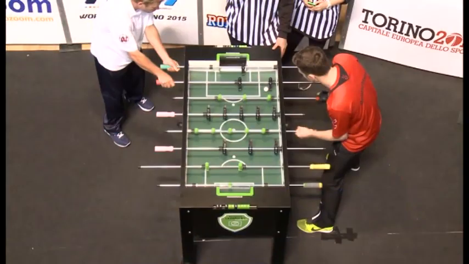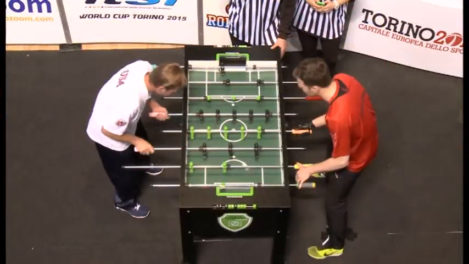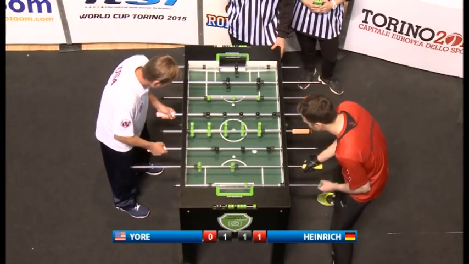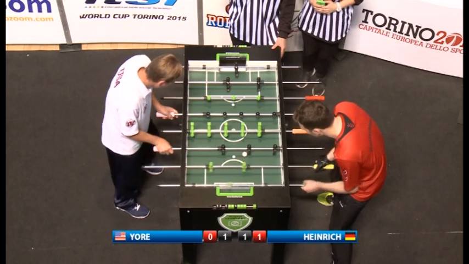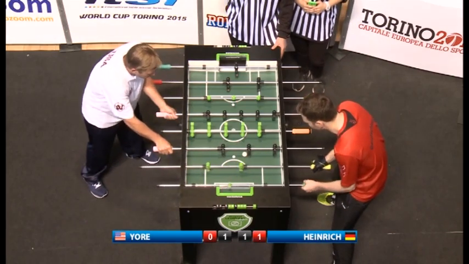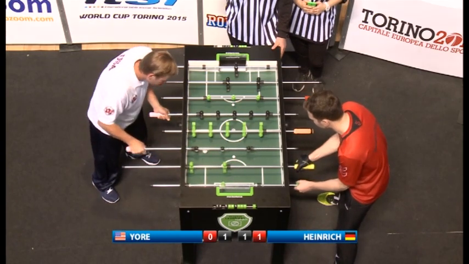That one sent back towards the goal and in for Heinrich as American captain Robert Mares looks on. You see here as that one was just slowly knocked back into the goal by Heinrich. It's 1-1. Yor sends that one wide of the goal, picked up off that back wall by Yor on his shooting rod. Tom again looks comfortable shooting the pull shot on the Leonhart table. He stubs that one, however.